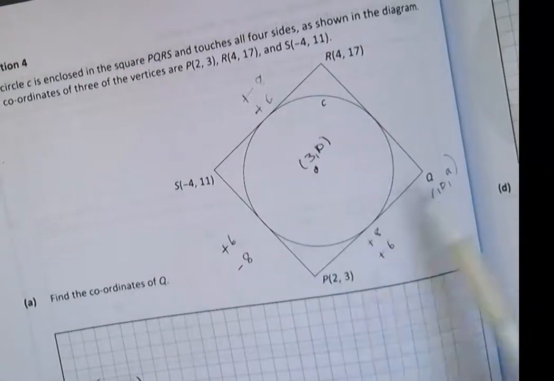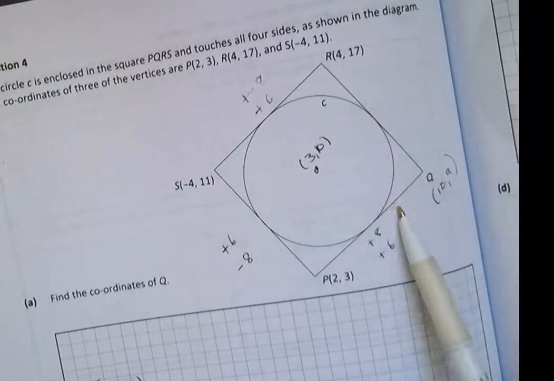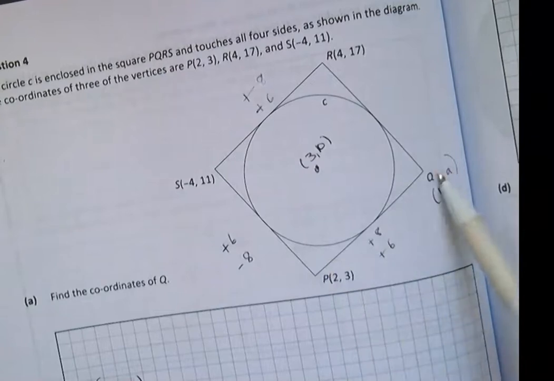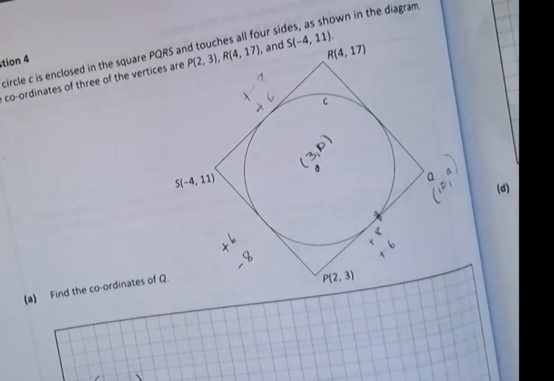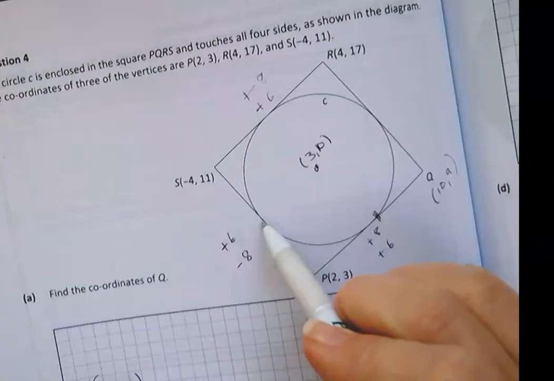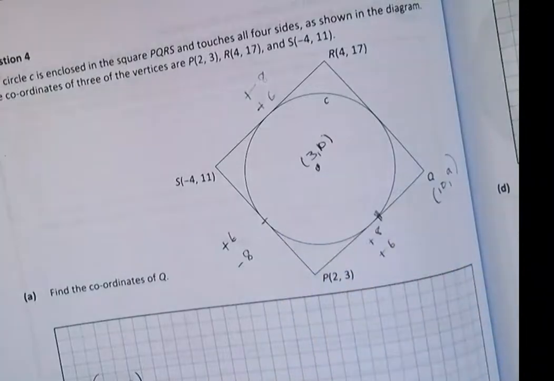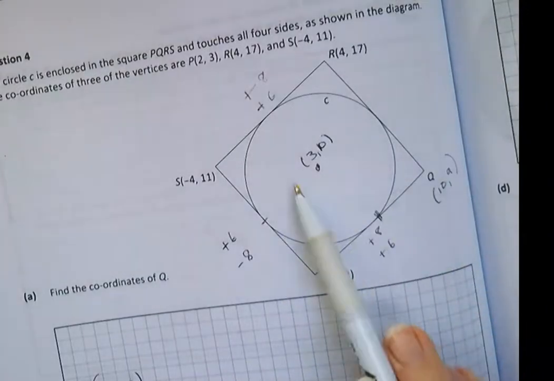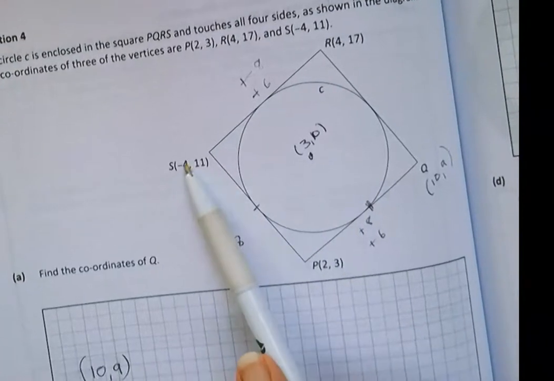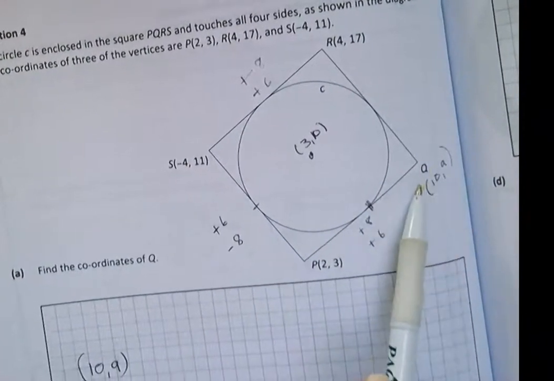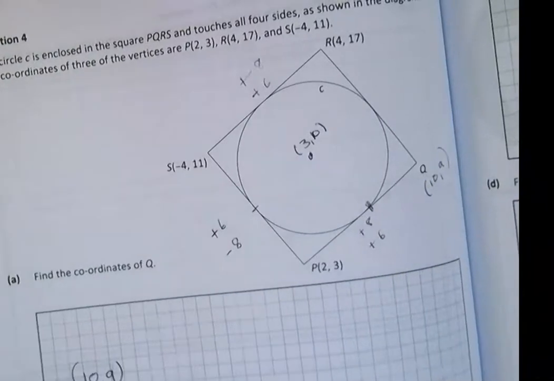The points they have given us are not at the edge. We want to get a point at the edge. That point is halfway between your P and your Q, or halfway between S and P, and then get the distance from your center to that point. We go with this one again, just in case we made a mistake with Q, but I know we haven't.